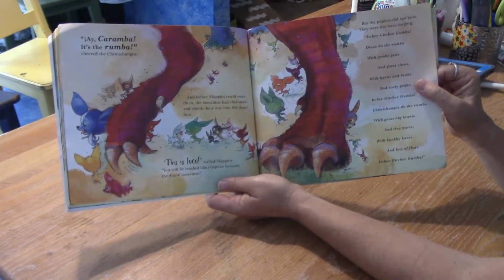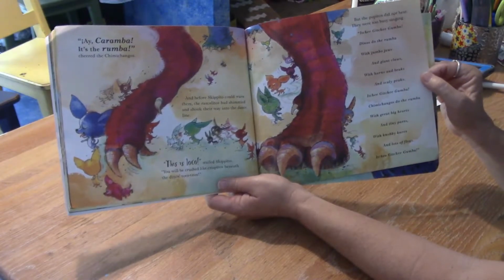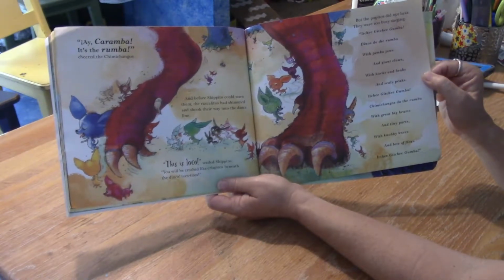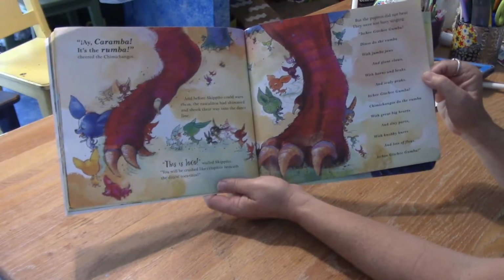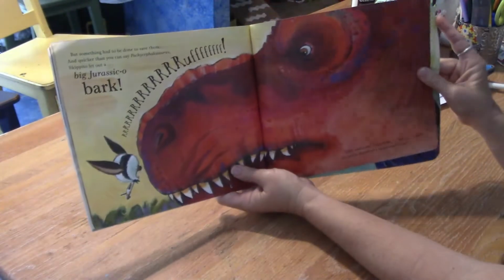Itchy-kitchy-gamba, dinos do the rumba with jumbo jaws and giant claws, with horns and beaks and scaly peaks. Itchy-kitchy-gamba, chimichangos do the rumba with great big hearts and tiny parts, with knobby knees and lots of fleas. Itchy-kitchy-gamba.